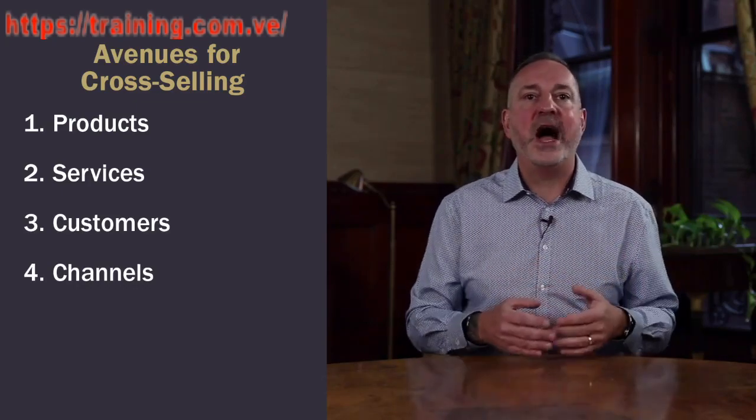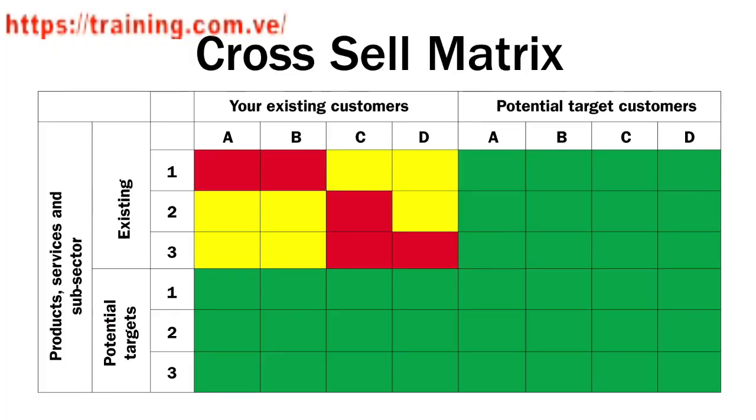Before we go any further, I want to share the cross-sell matrix with you. Across the top are your customers. First, your current customers, then customers you don't have that you can potentially gain through buying a business. Your customers are then segmented either by size, region, or subsector. Down the side are your products and services, again split by subsector. So if you're in software and it's designed to work for, say, financial services, engineering, and construction, those would be the subsectors. Everything in red is what you do today, your product, service, and customer map.